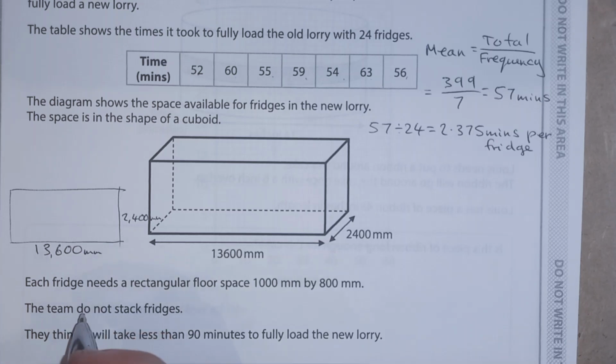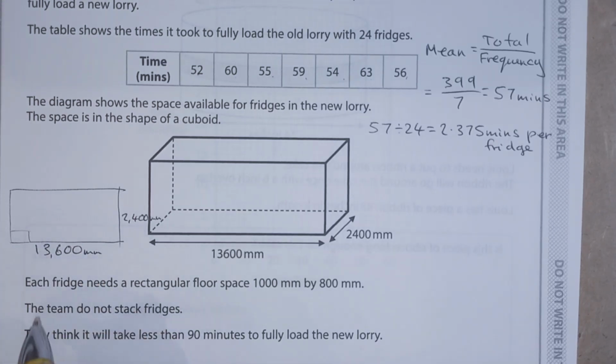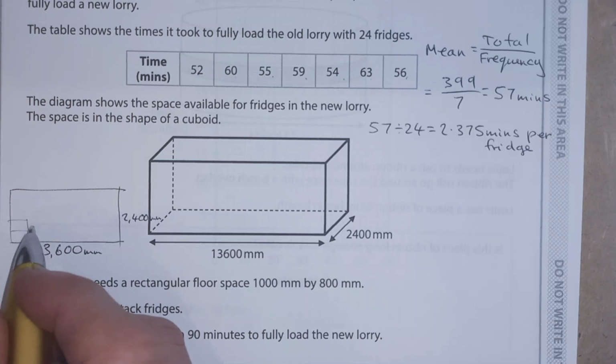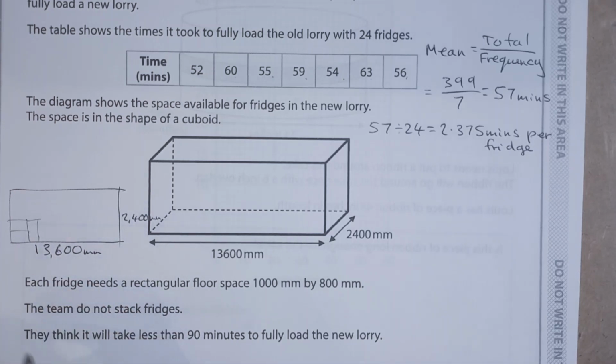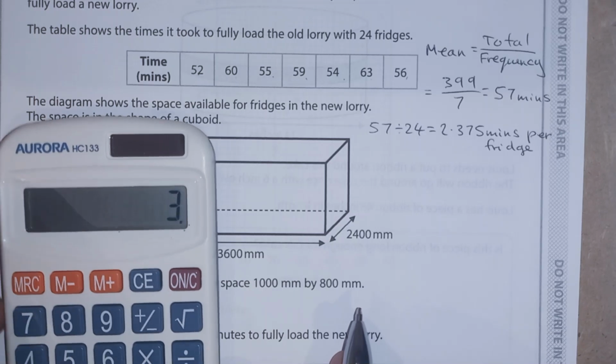So we've got to fit these rectangles in somehow. What I'm looking at is the 24 and the 8. I'm thinking, well, 8 goes into 24. In fact, if we check, 2,400 divided by 800, yeah, it goes 3 times.